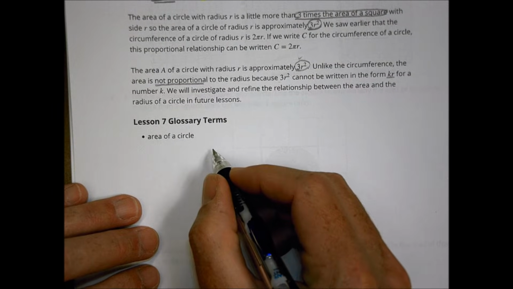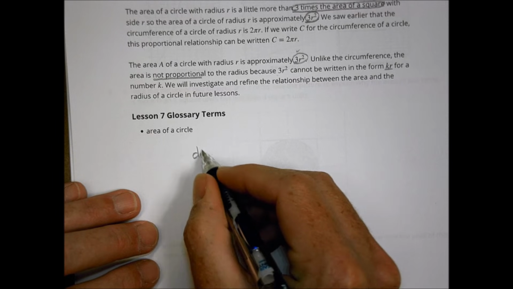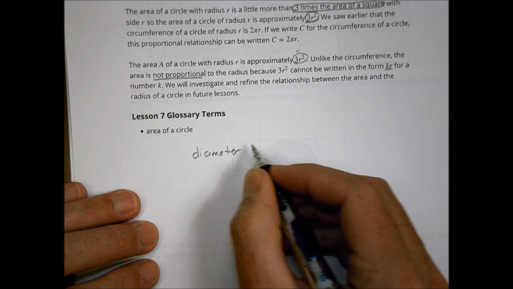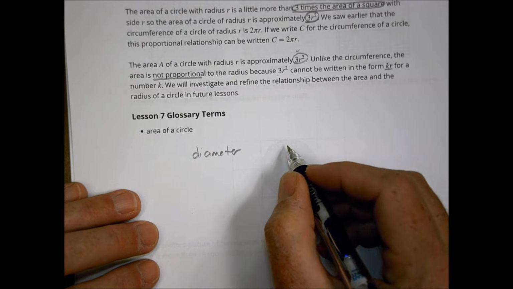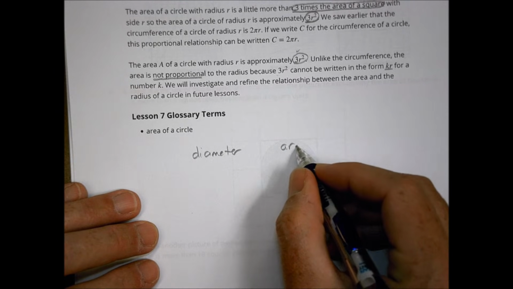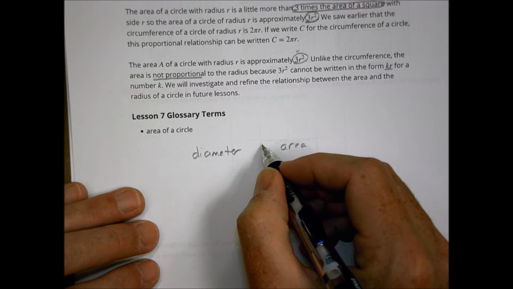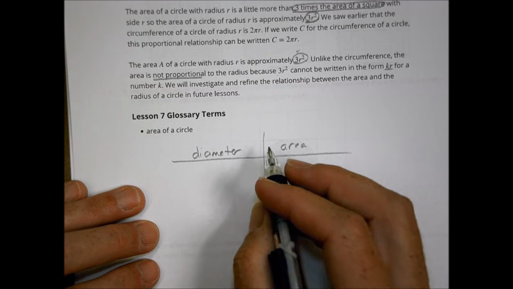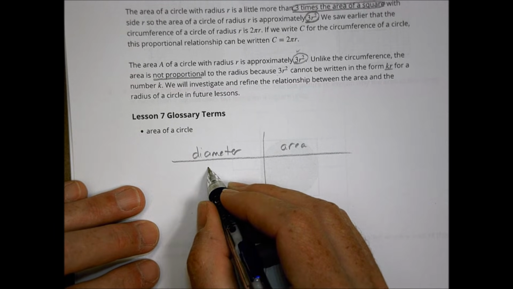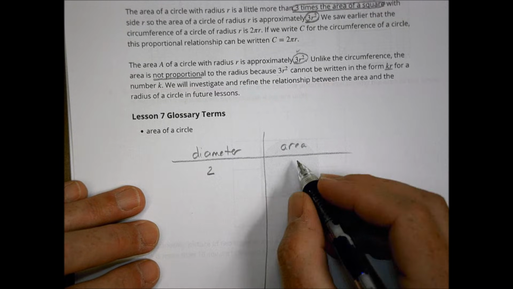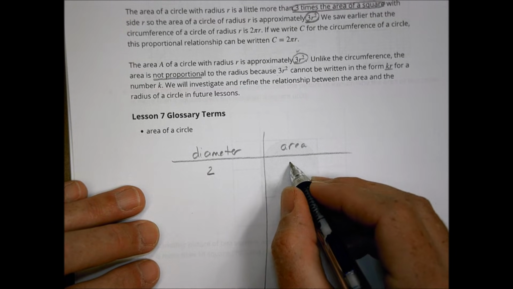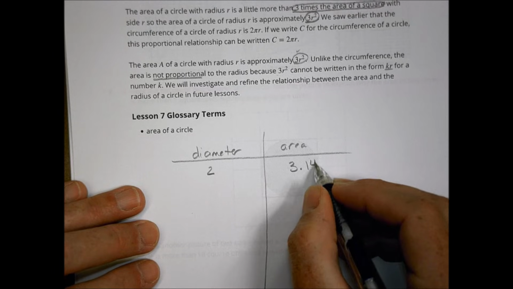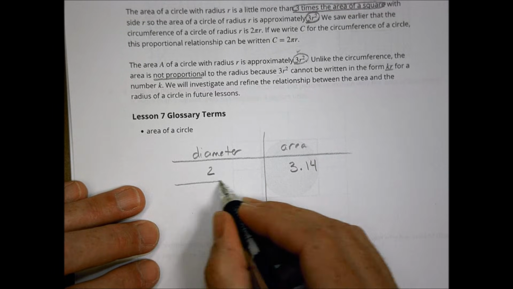Let's say we took a look at a diameter of a circle, and then we had an area of a circle. Okay, make a little chart here like so. If the diameter of a circle is 2, then the area of the circle is going to be about 3.14. We'll talk more about that in our next lesson here.